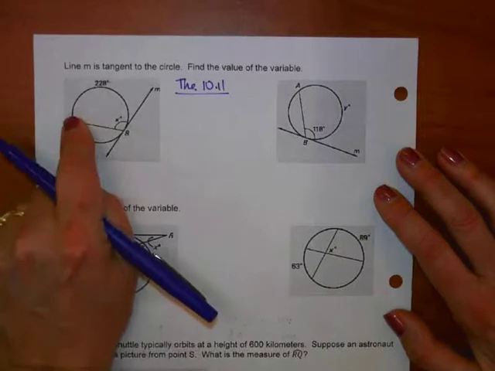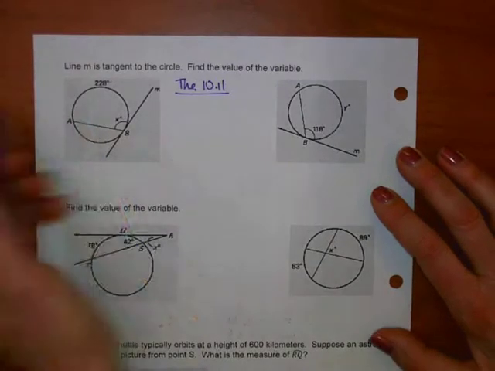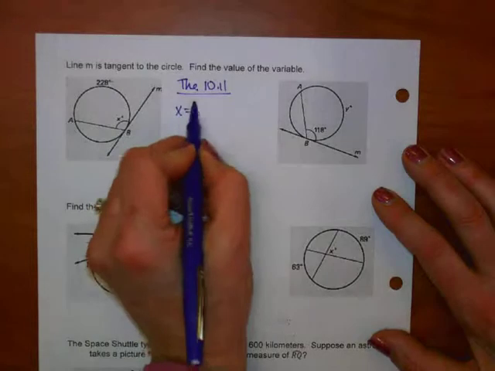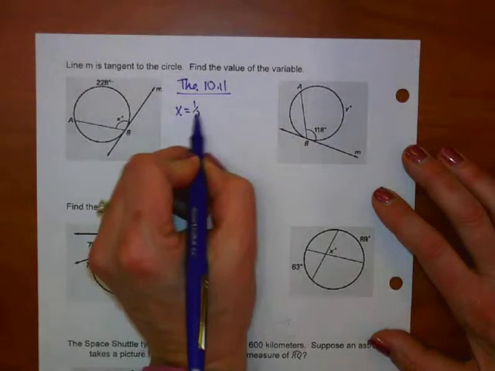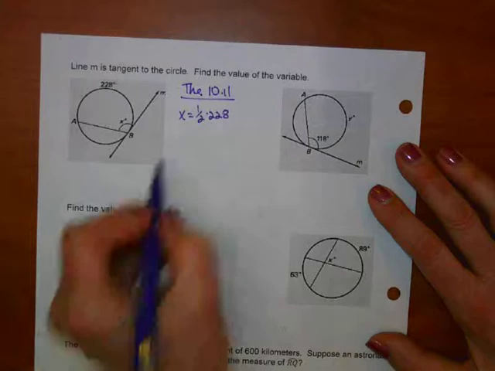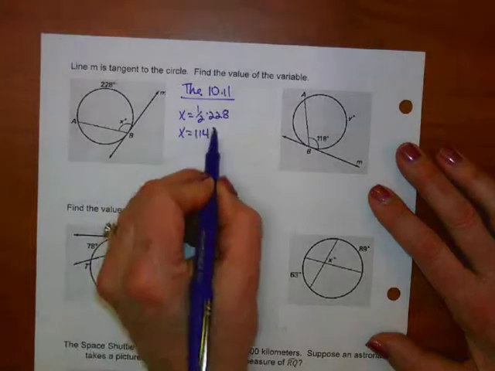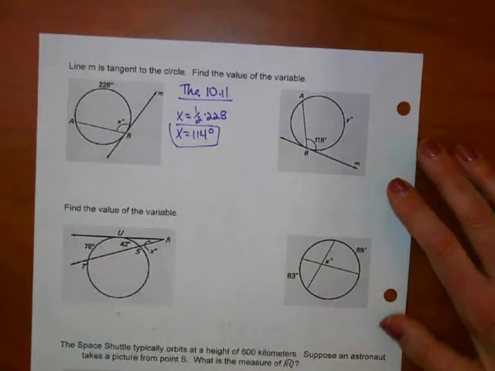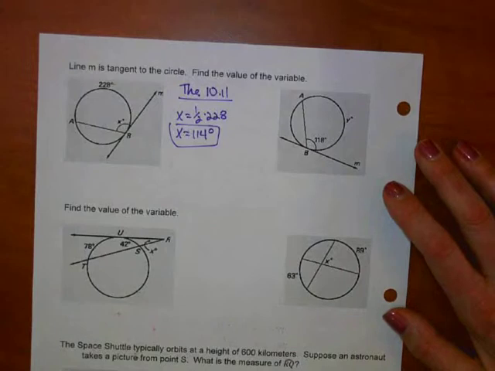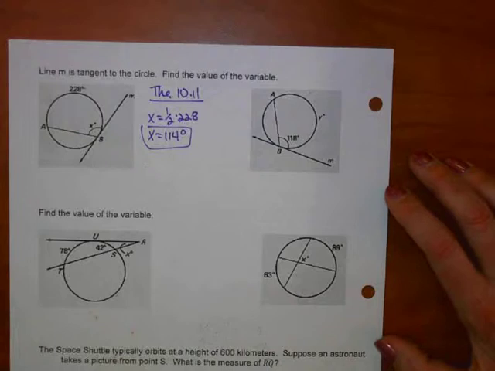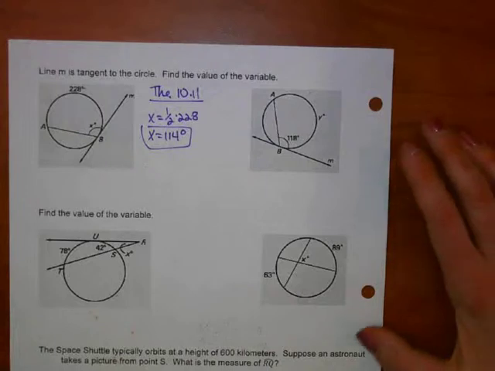This is going to be half of its arc that it's formed, intercepted arc. So it would just be x equals 1/2 228, and x equals 114 degrees. That's it for that.